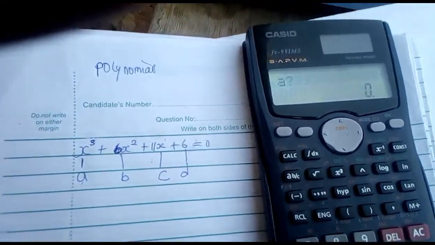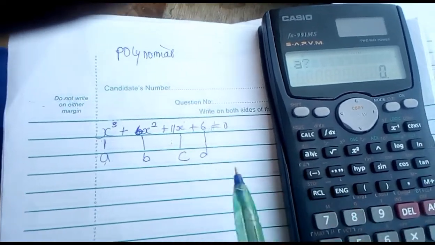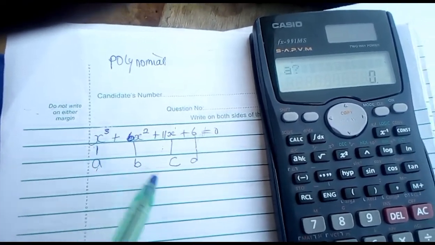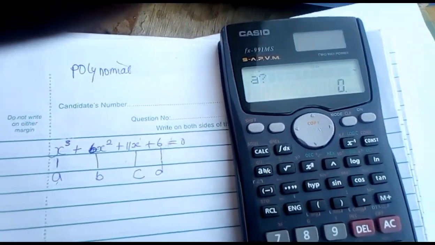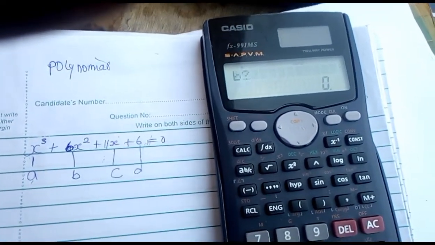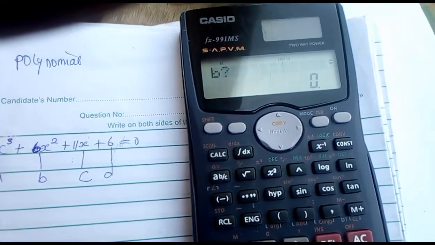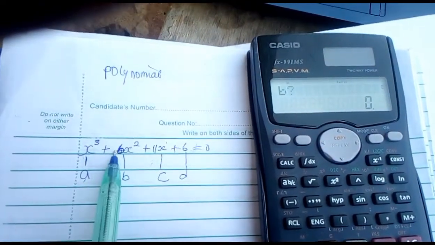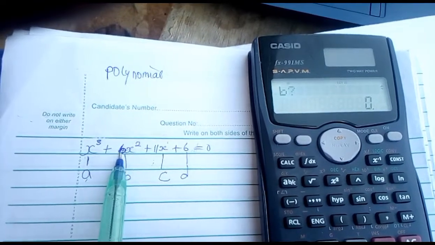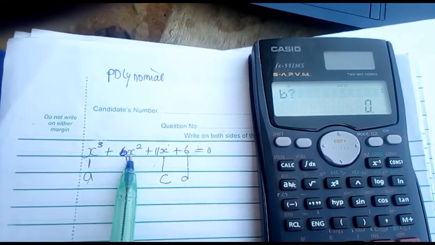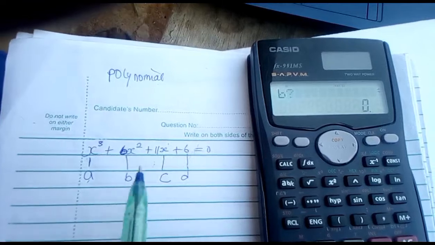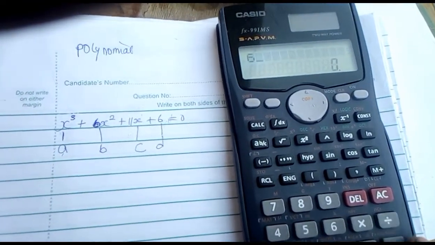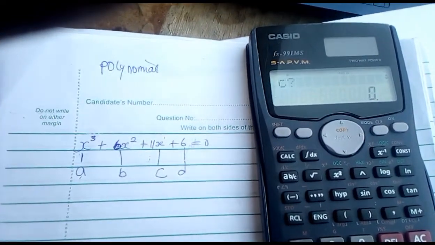According to this equation, our a is the coefficient of x raised to the power 3, which is 1. Therefore, here we have 1. You tap the equal sign. Now the calculator is asking which one is b. Our b is the coefficient of x squared, which is 6. You press 6, then the equal sign.